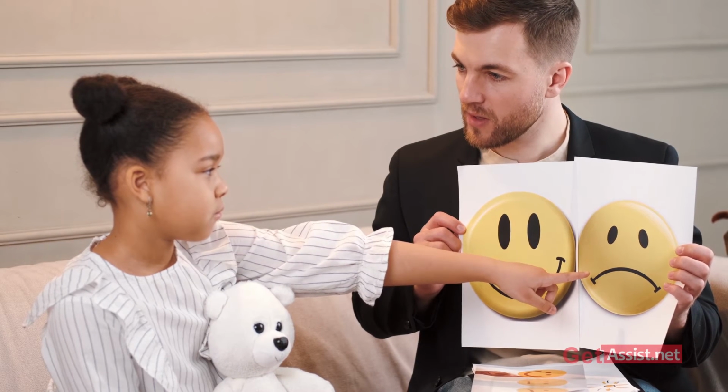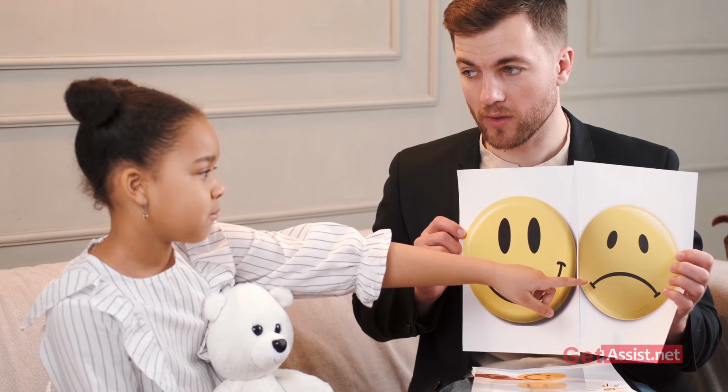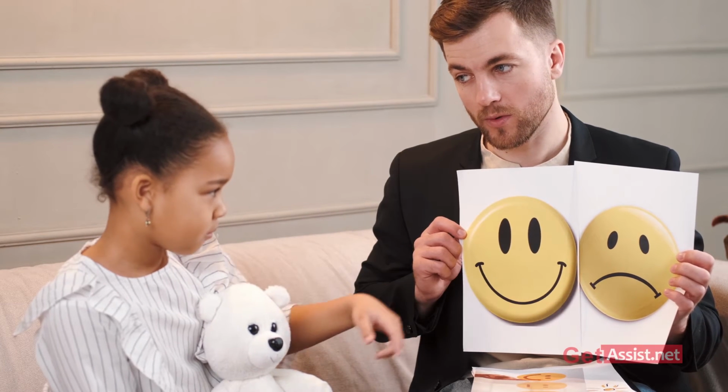I recently discovered. Just like emojis, you can also send sound emojis on Facebook Messenger. So if you are interested, please keep on watching.